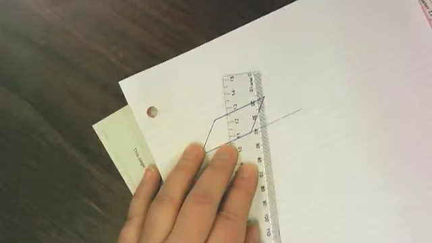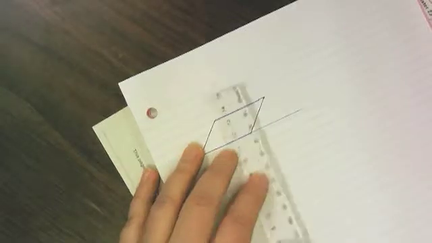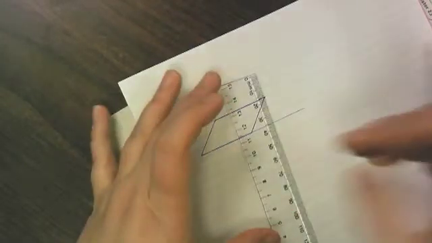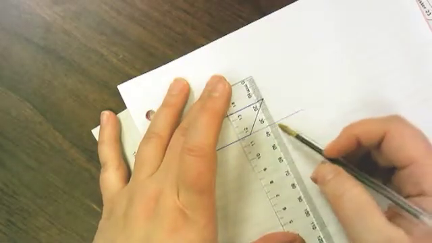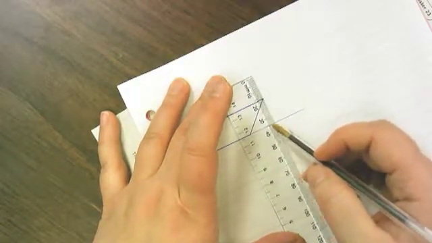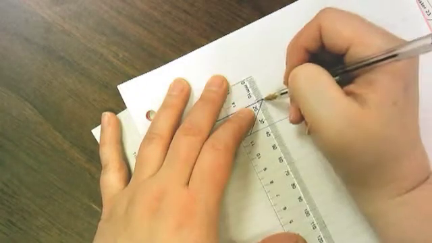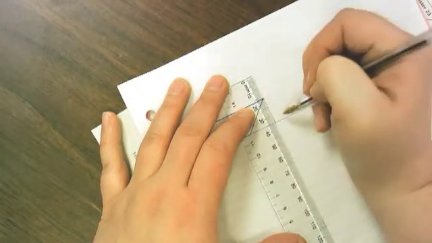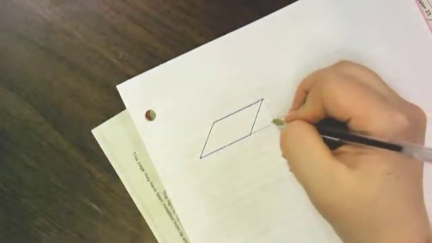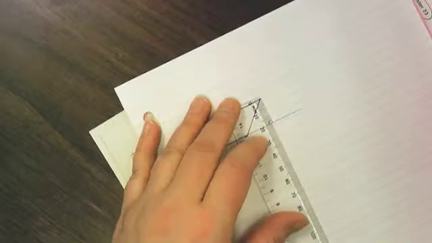You need it to be parallel or vertical, which is perpendicular. I need a perpendicular line. So I'm going to use my ruler to do this. I'm going to line up one of the lines on my ruler, which is perpendicular. And then I'm going to do this. So this has to meet at a right angle in order to be able to figure this out. So I measure that, and that is 19 millimeters.